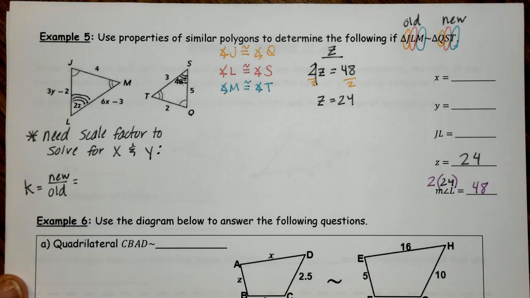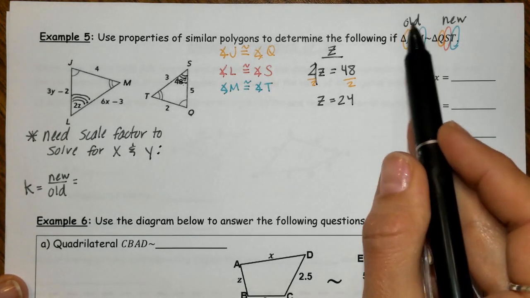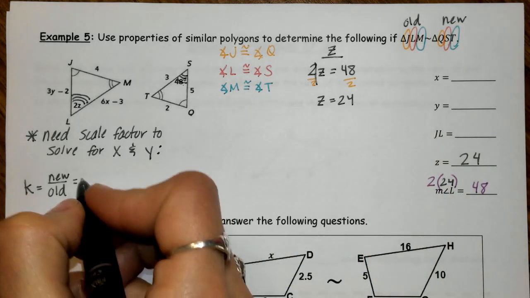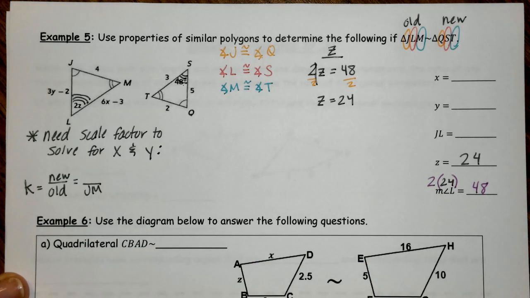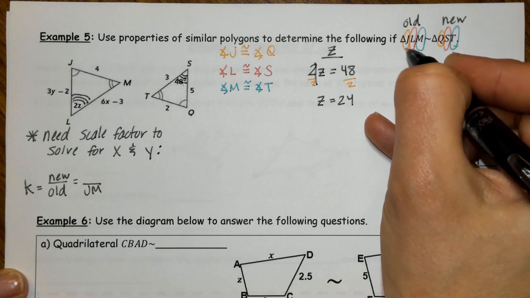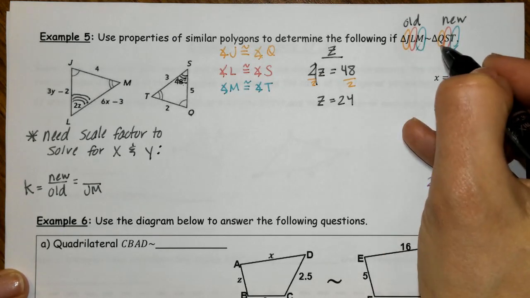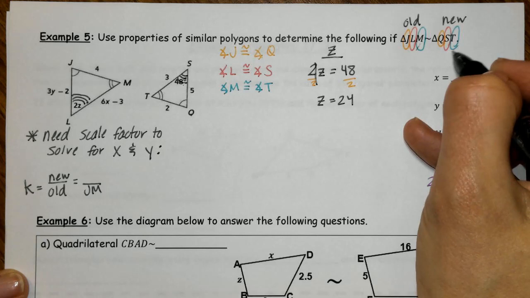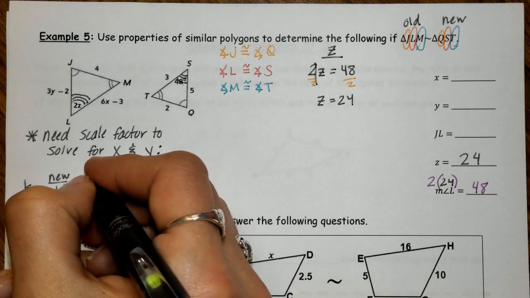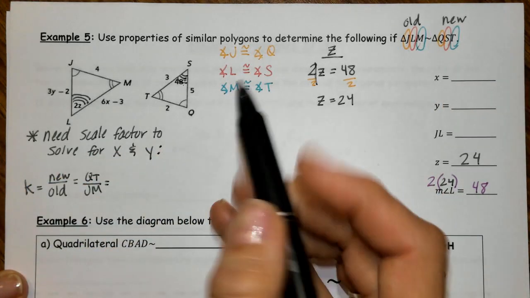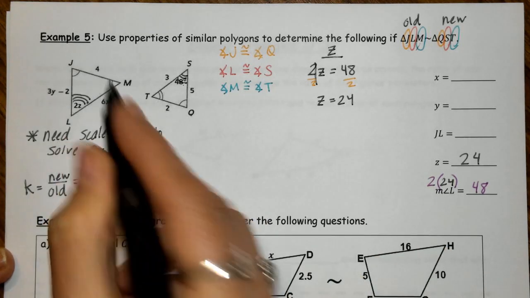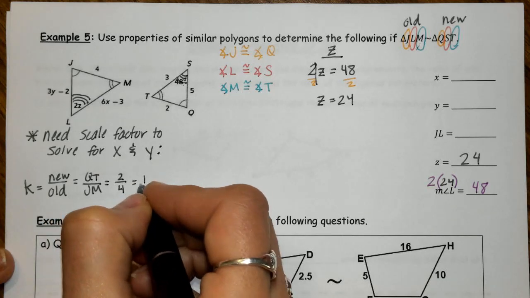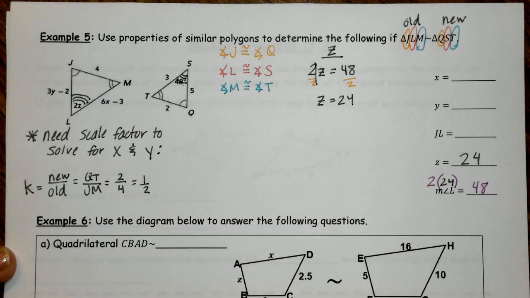So using JM, JM is going to be on the old triangle. So the length of JM is going to go in the denominator. And we need to find out what side it corresponds with. Well, JM, it's going to be the outer 2 letters, the first and the last letter. So we need to look at the first and last letter of the new, and that will be side QT. So QT over here is going to be a 2, and then the JM is that 4. So our scale factor is going to be 1/2.